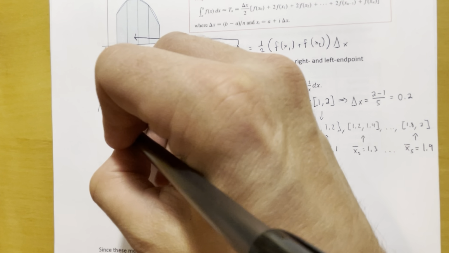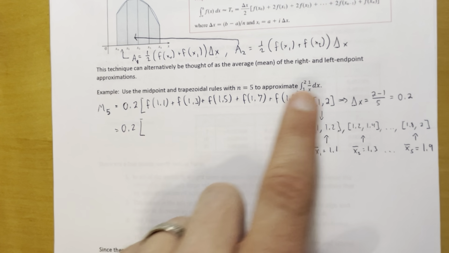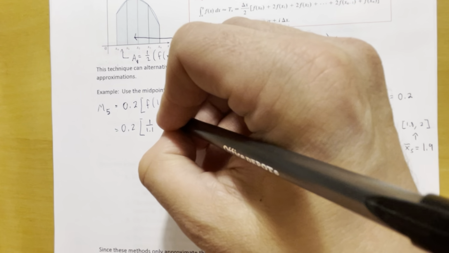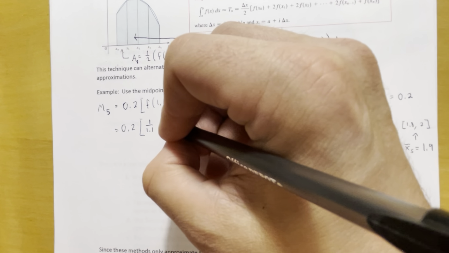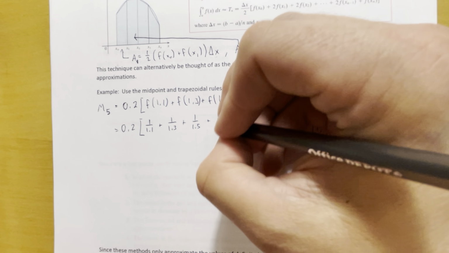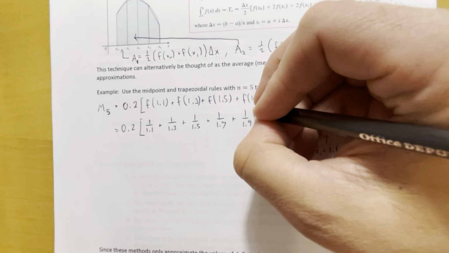Okay, that would be equal to 0.2 times, now f is my integrand, so it's 1 over x. So this is 1 over 1.1 plus 1 over 1.3, and we're going to go all the way down until we end at 1 over 1.9.